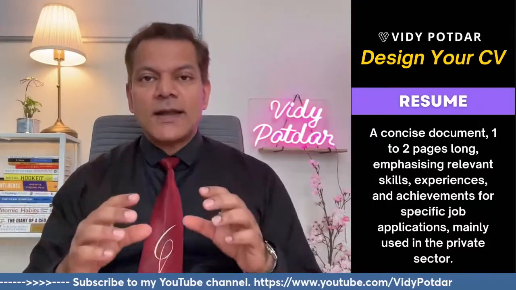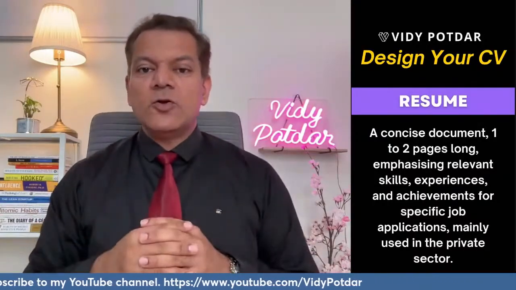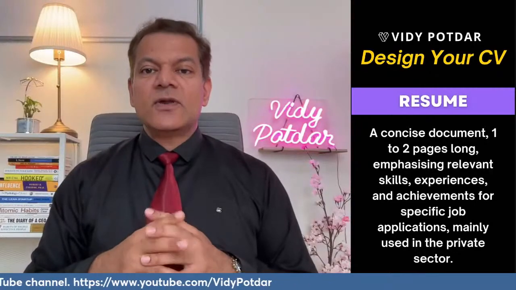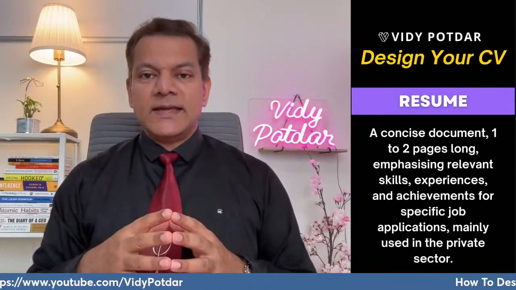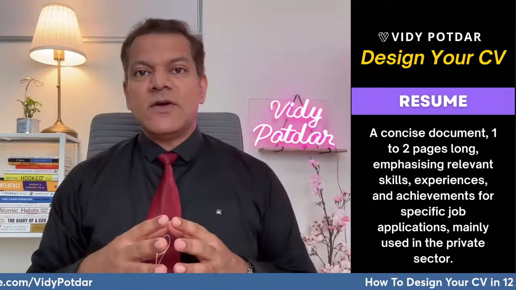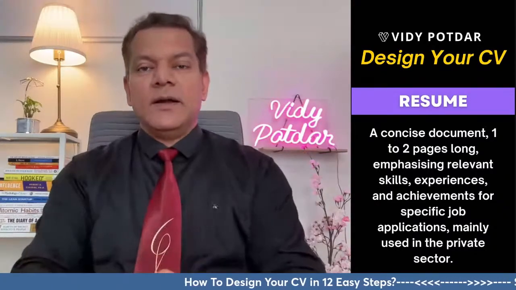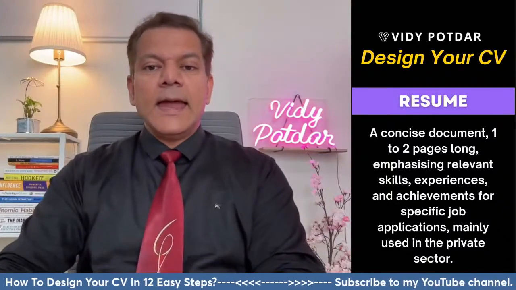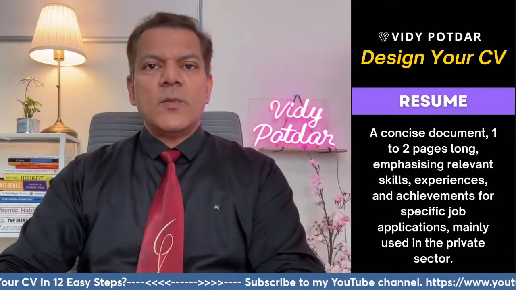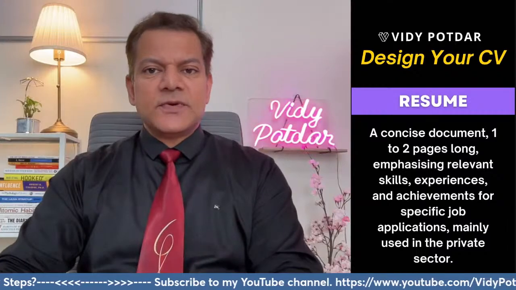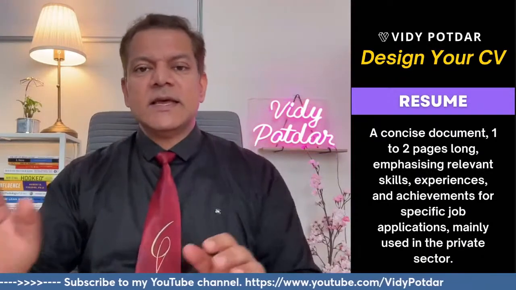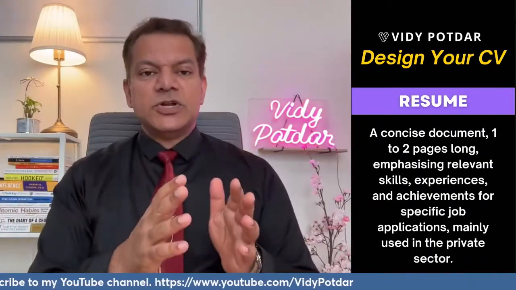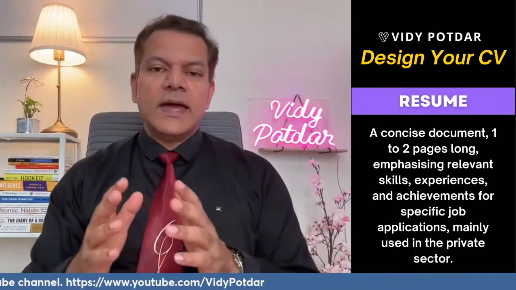It is short and snappy, 1 or 2 pages long, emphasizing your relevant work experience and some achievements that you have acquired during your current role or in a previous role. It's very commonly used in the private sector. So that is the difference. Basically, the key difference is that one is a large, very thorough document, and one is a small, concise document.